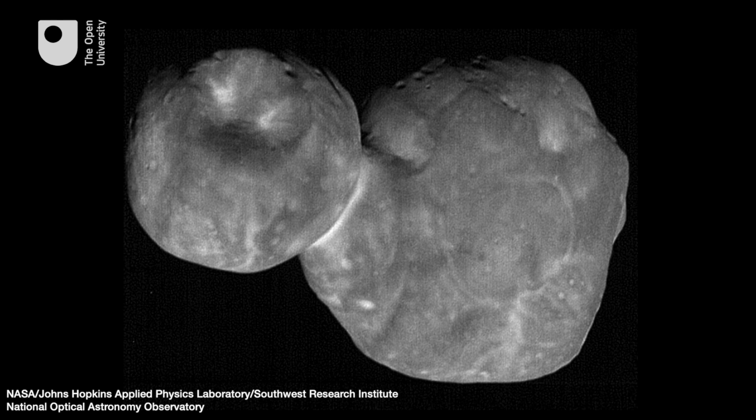So this is an icy body. It's about 30 kilometers end to end. So the lobe on the right is about 18 kilometers. The lobe on the left is about 12 kilometers in size. It's a contact binary between two lumps of largely icy material that must have come together slowly enough that they didn't fragment, but hard enough that they got stuck together.